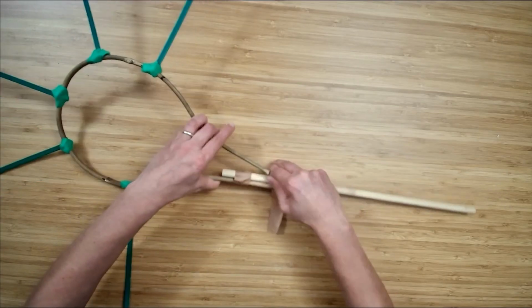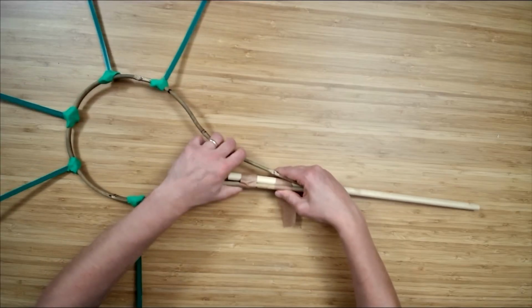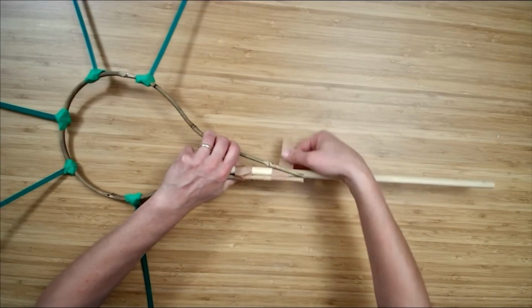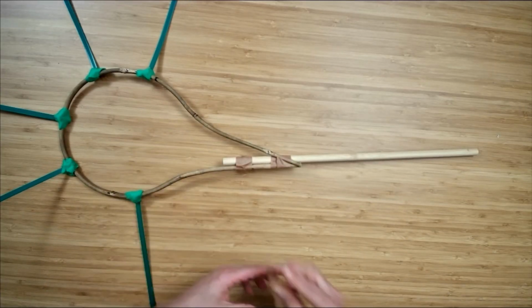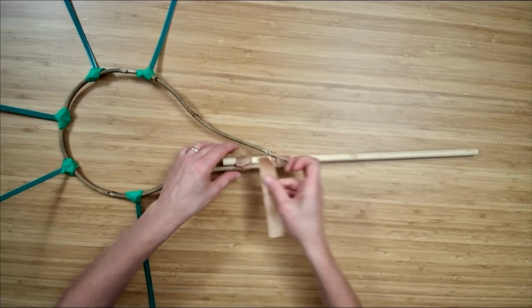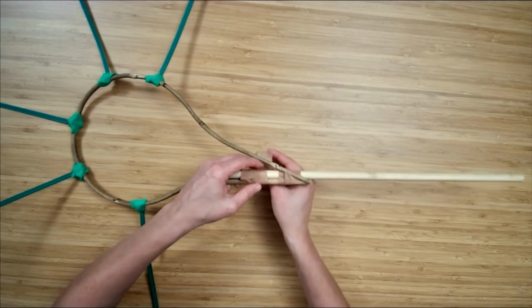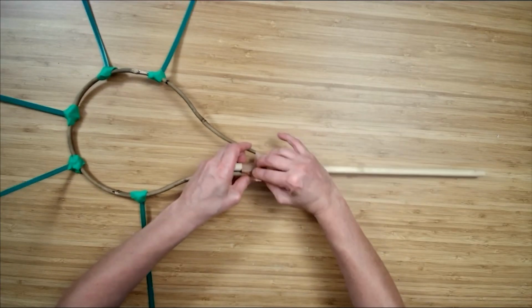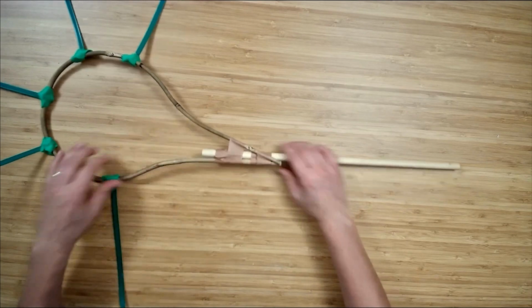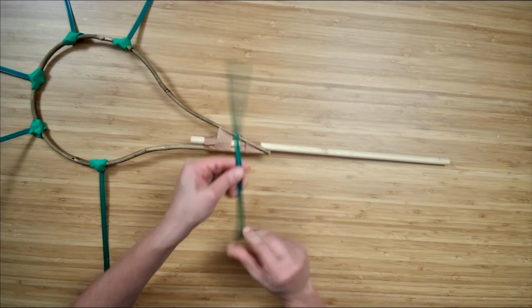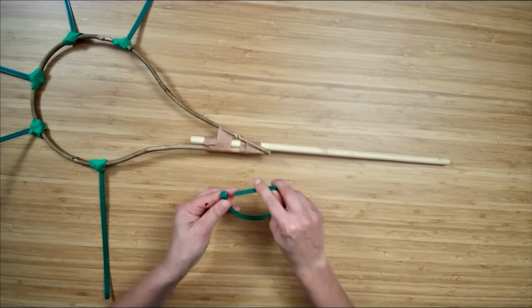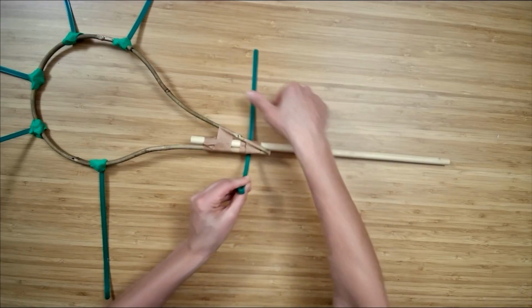Next, you'll bring the other side close to the dowel rod and add some tape. And finally, either you can attach the zip tie or somebody can pre-loop it and you can secure the trellis to the dowel rod to create your stem.